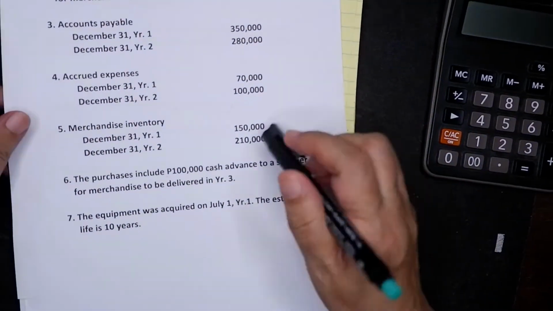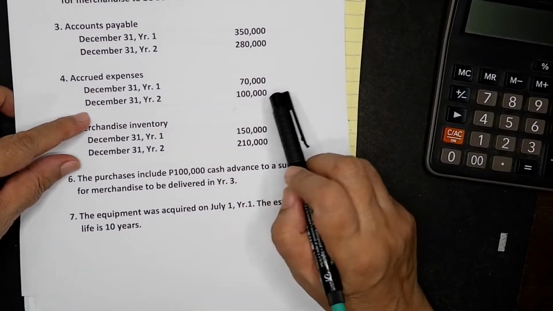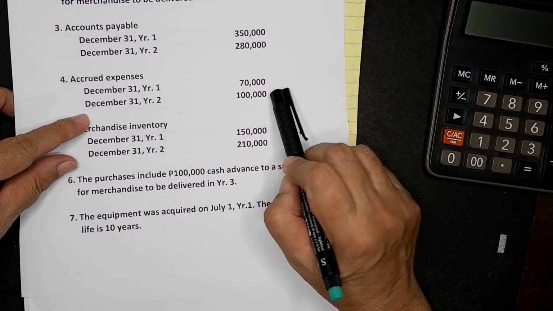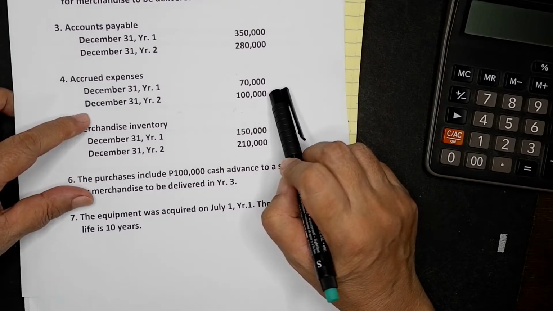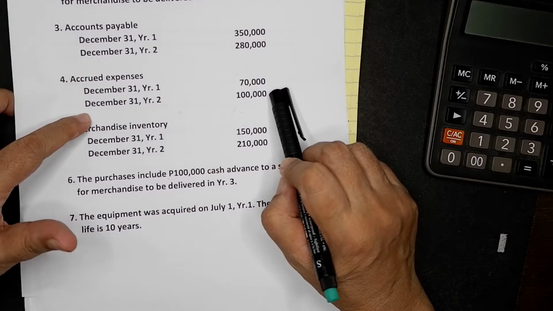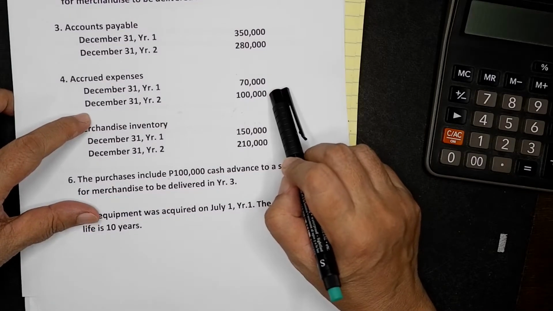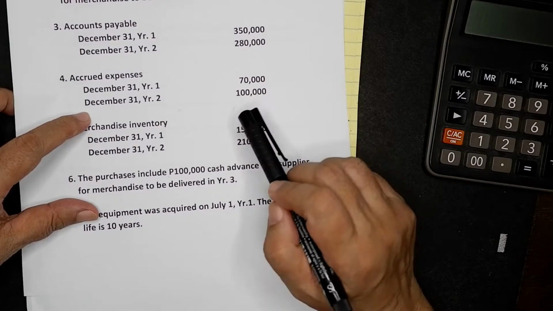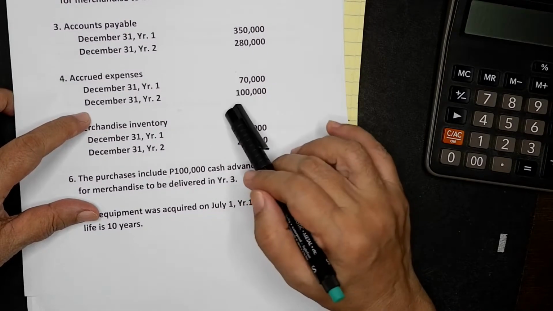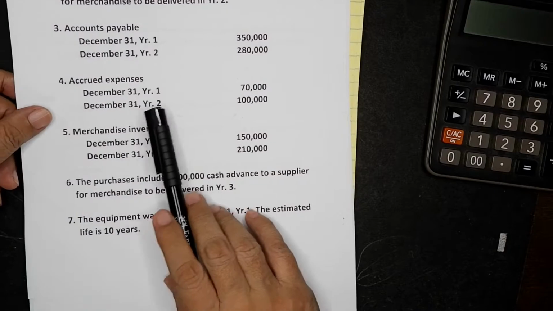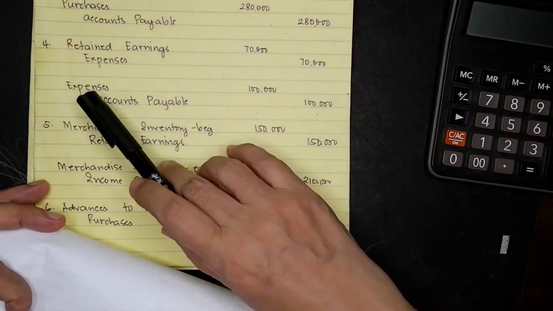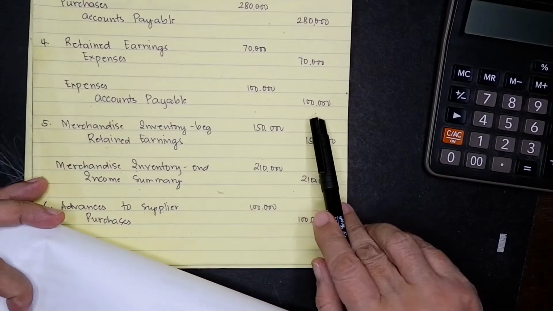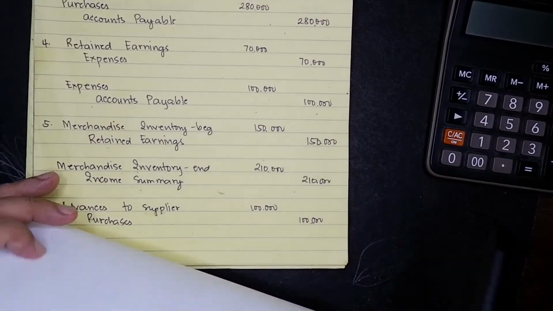Okay, and we have our accrued expense ending of 100,000. So, let us just record our accrued expense kasi hindi pa ito nababayaran pero kailangan nating i-report as expense ng year 2. So, entry, debit expenses of 100,000 and credit accounts payable. So, debit expenses and credit accounts payable of 100,000.